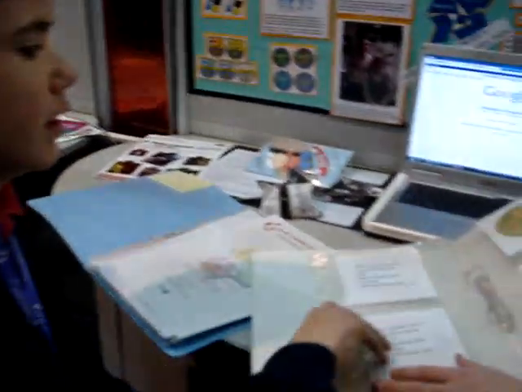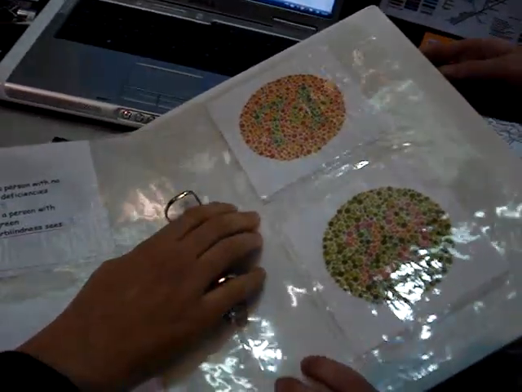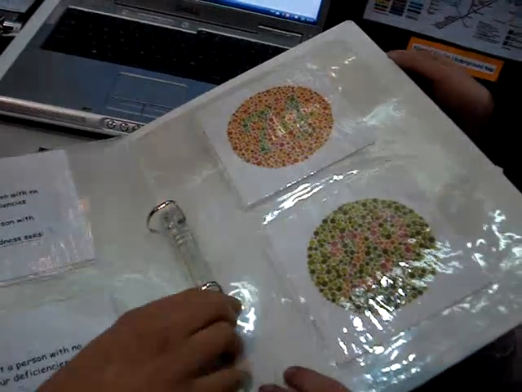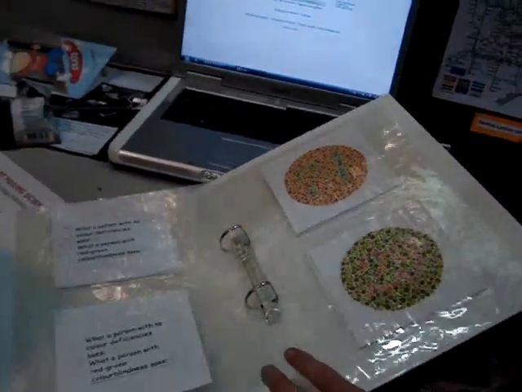And there are loads of test cards as well, like this, tracing paths. And the most common ones are numbers, where a person with normal colour vision would see the numbers clearly, but a person with colour blindness wouldn't be able to see the numbers at all, or they might see a different number instead.